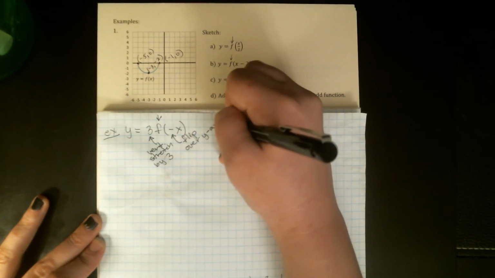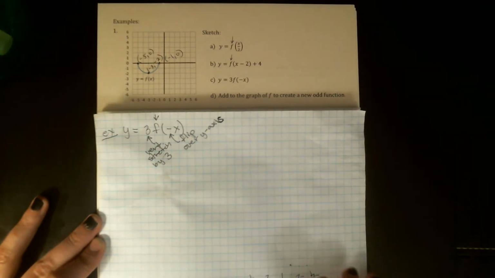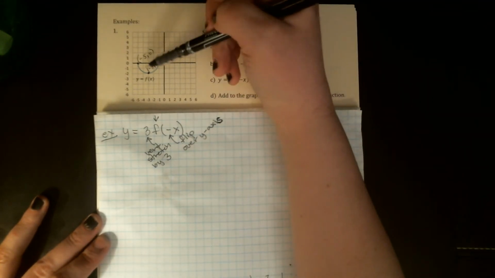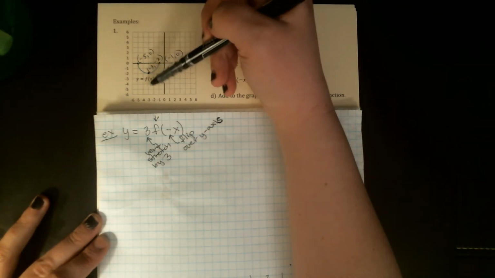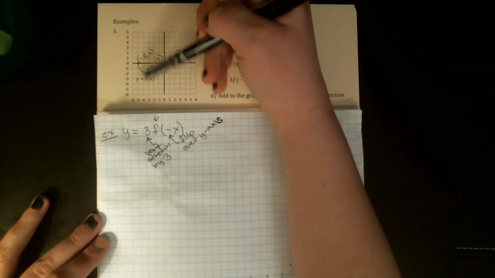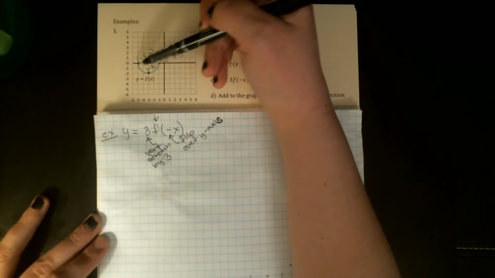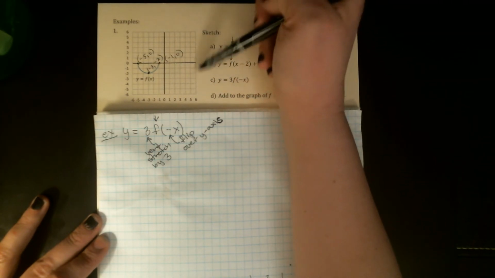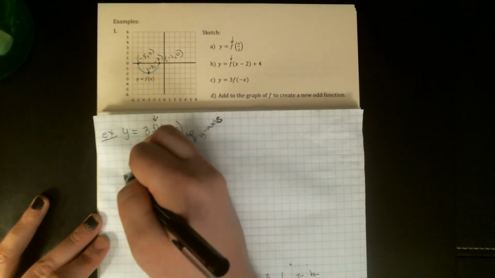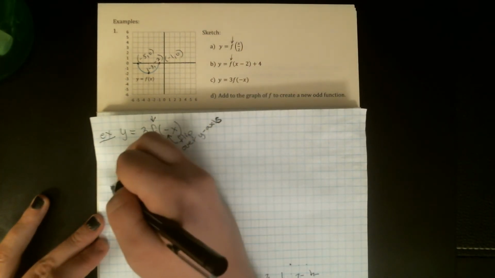So if your x's flip, it's over the y-axis. Okay, so I'm picturing this thing being 3 times as tall. Since all of the y values are negative, there's going to be even more negative. So it's going to be 3 times as tall, and then it's flipped across this way. So I expect it to end up in quadrant 4 if I flip horizontally. So I'm going to give myself some good room in quadrant 4.